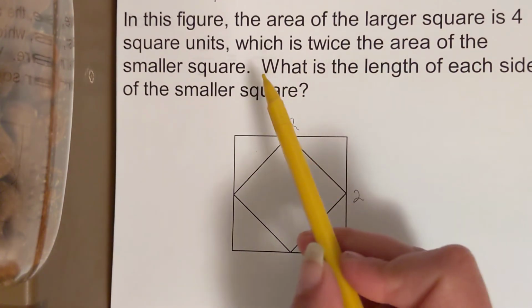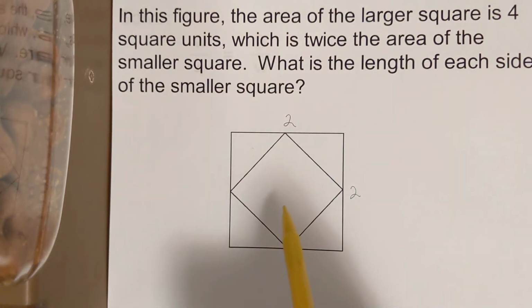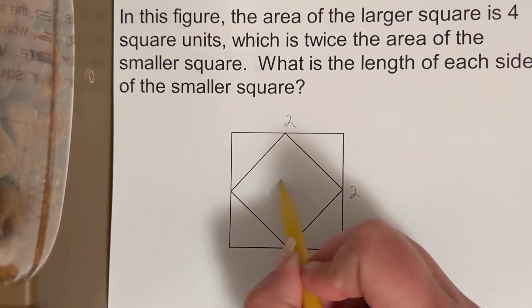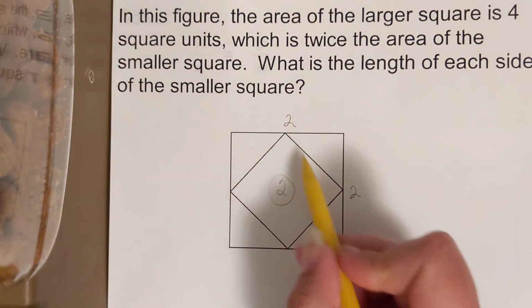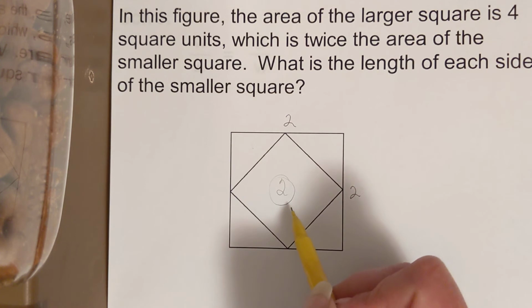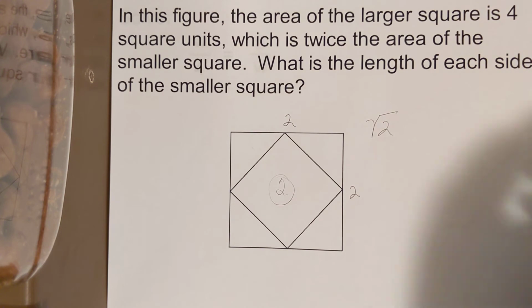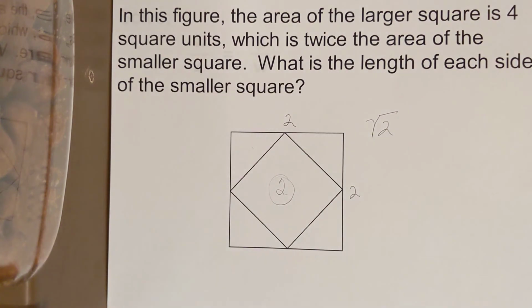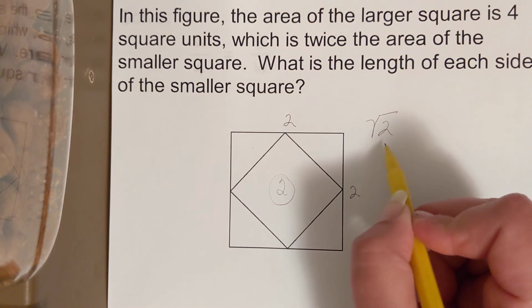Okay, so it says the area of the larger square is 4. That's twice the area of the smaller square. So that means the area of the smaller square is a 2 inside here, because the area of the larger square was 4. So to find the length of the side of the smaller square, I need to take the square root of this. So when I take the square root of 2, what does that equal? Guess what? It equals the square root of 2. I can't simplify that. I don't want to round it off in a decimal number. So my answer is going to be the square root of 2.